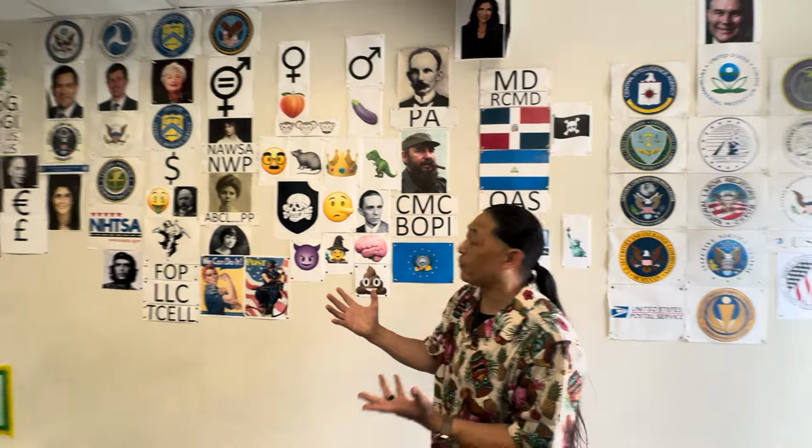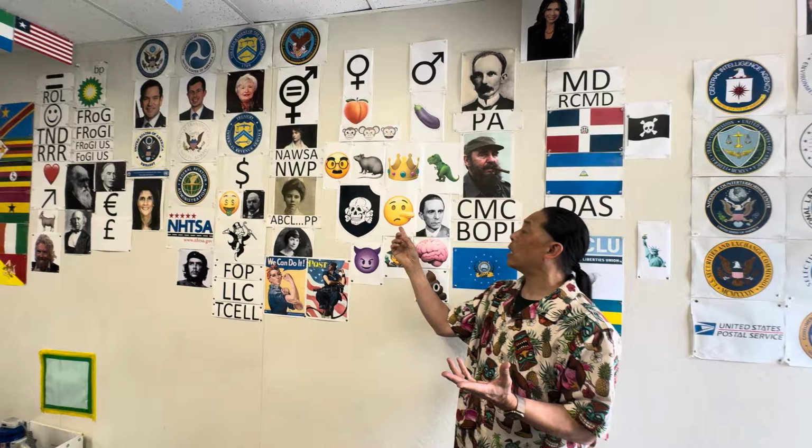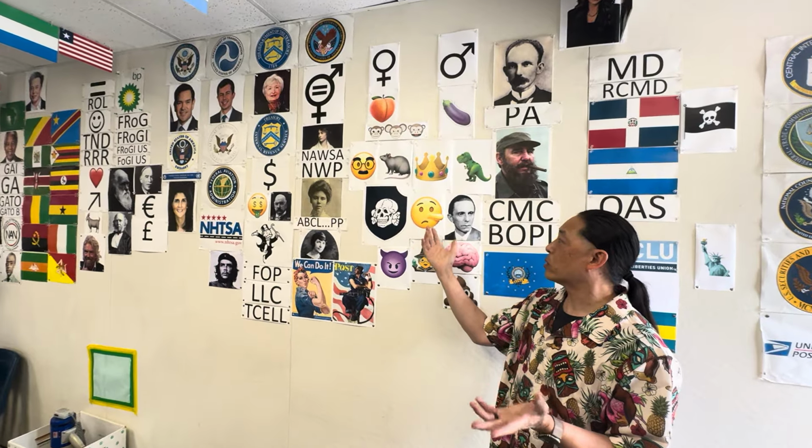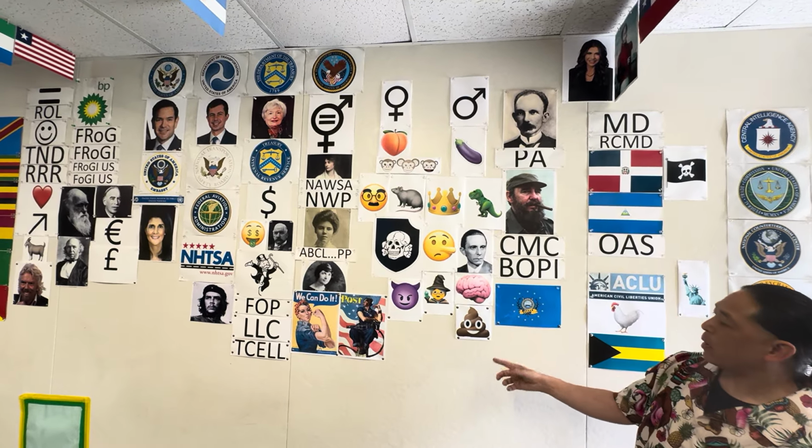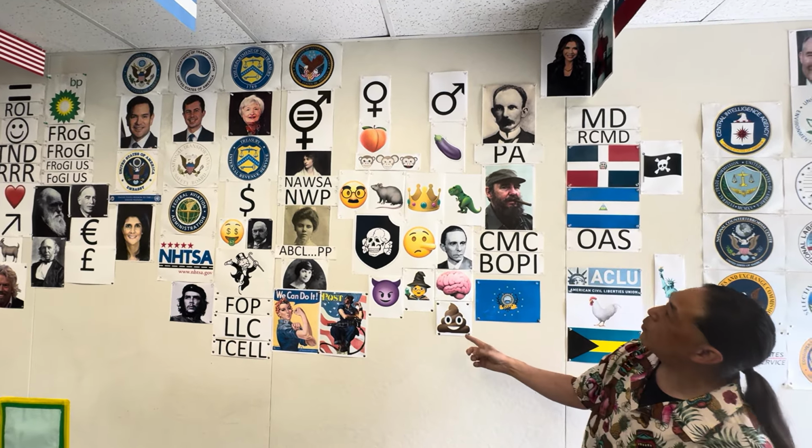And then I have lots of different emojis for different things. For example, if it's rumors, lying, propaganda, they can come to this emoji and they'll say lying or rumors or propaganda. Or they can use this one right here for lies, bullshit, poo-poo emoji.